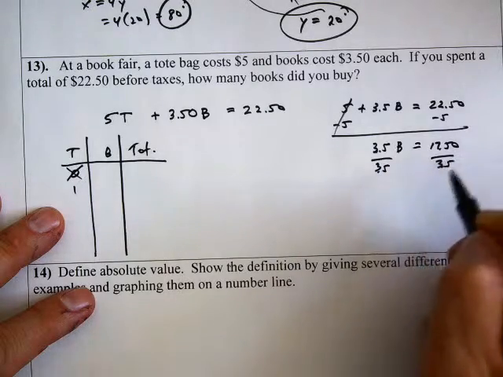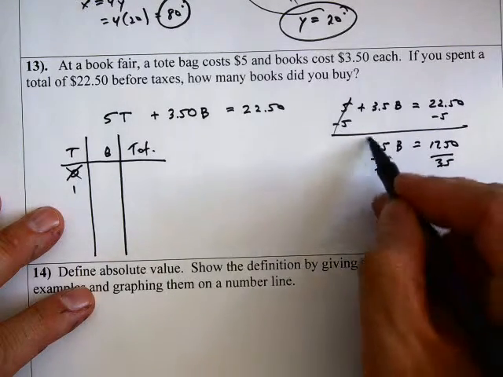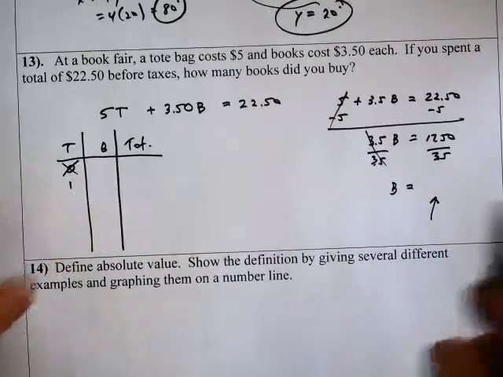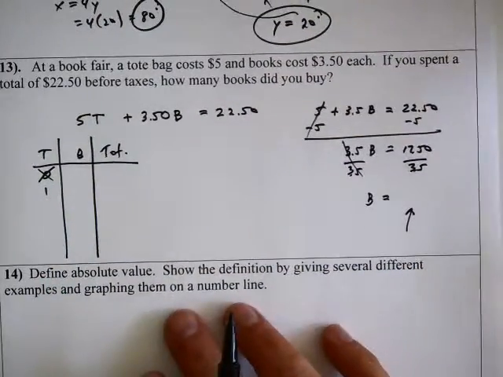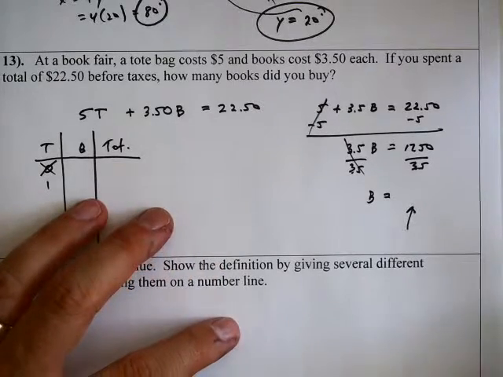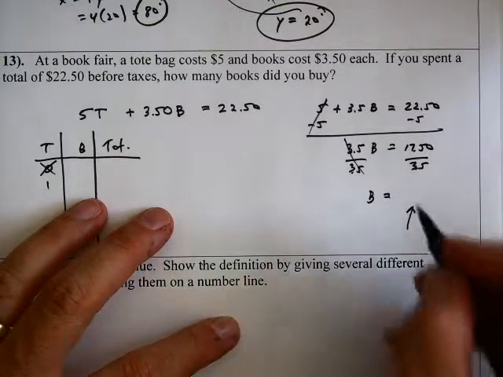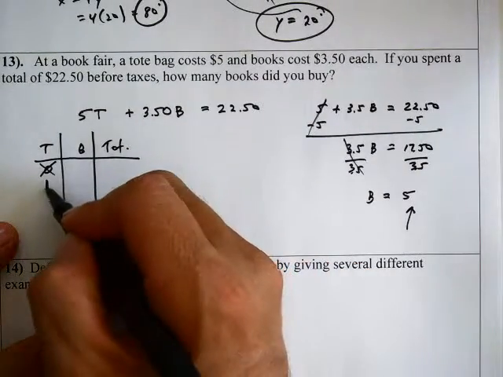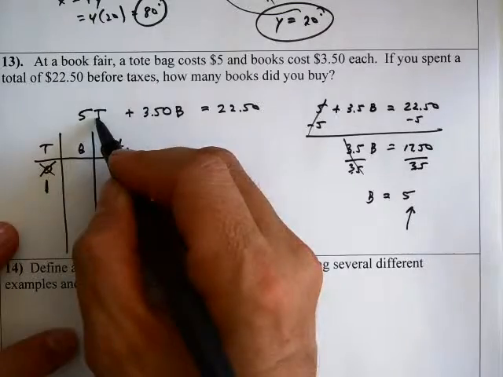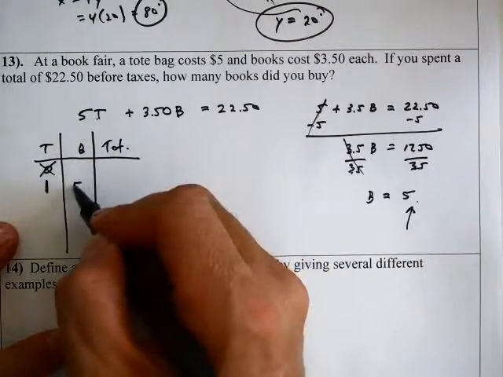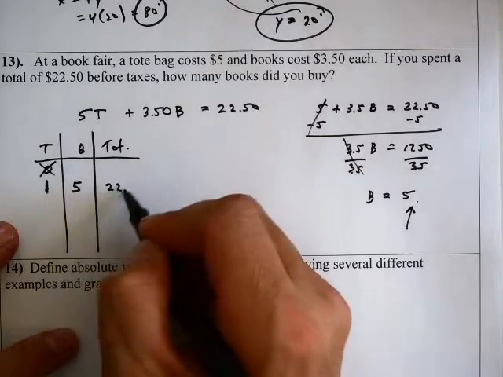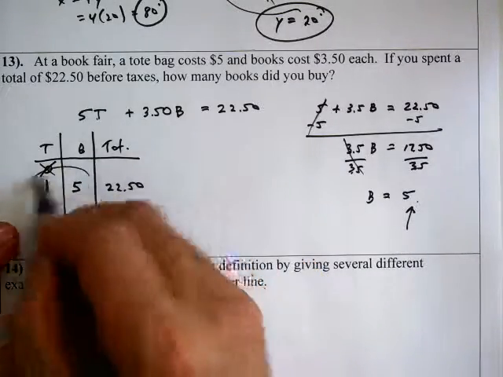get like 2.1 books, so I divide by 3.5 on both sides, and I'm hoping that this is a nice whole number there. So let's try it. 17.50 divided by 3.5, 5. Oh my goodness, it worked out pretty early. So it turns out with 1 tote bag at $5, there'd be enough left to buy 5 books, and that would total $22.50. So there's our answer.